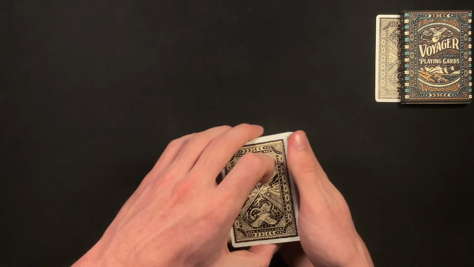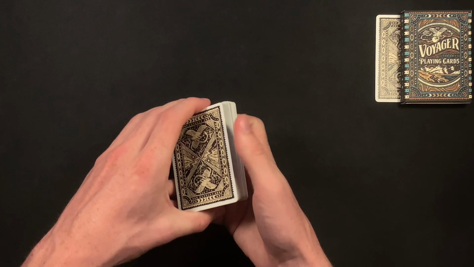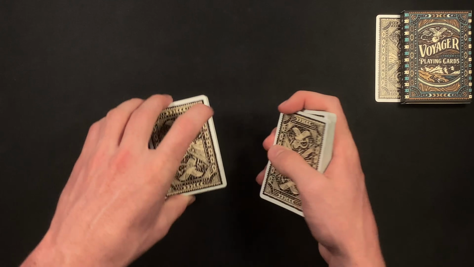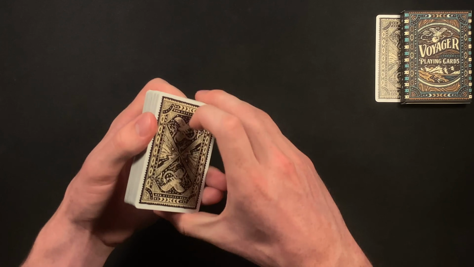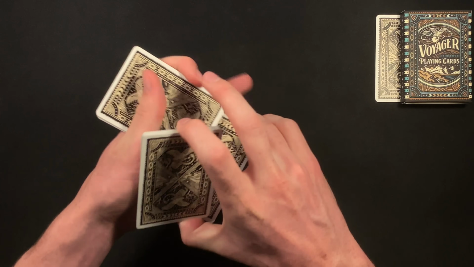So you're going to begin by going up to your spectator and telling them you're going to mix up the deck, but in reality, you're going to give the pack some false cuts. I'll leave a link on the screen right now if you want to learn some false cuts, because you do need to keep your setup.